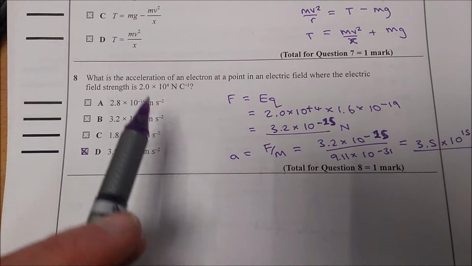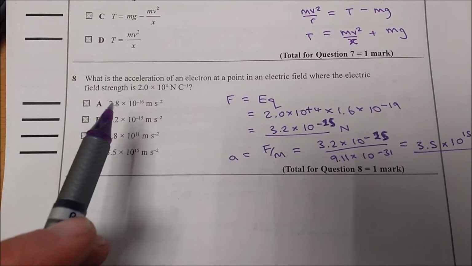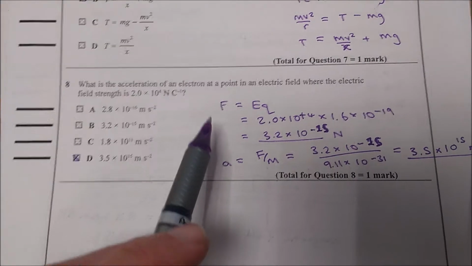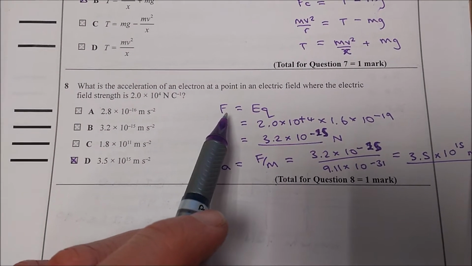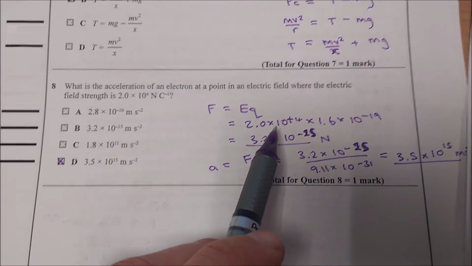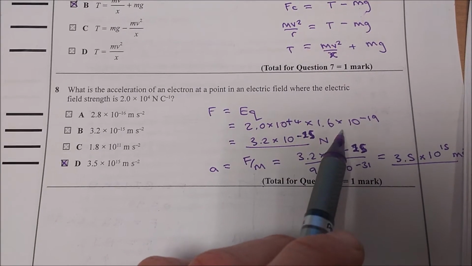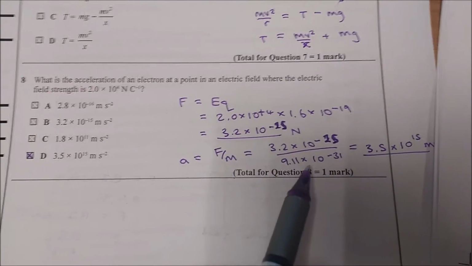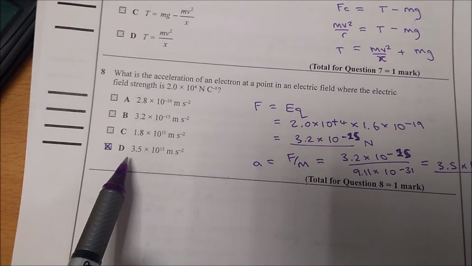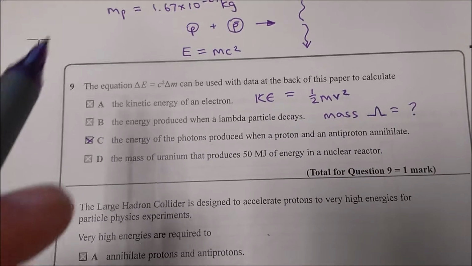Number 8, we've got an acceleration of an electron in an electric field. Well, to get acceleration you need force first, don't you? Force divided by mass. And the equation on the data sheet that links force and the electric field strength is F equals EQ. So electric field strength times the charge on the electron gives us the force, and then just divide by the mass. And that gives us the acceleration there, which is D. Over to number 9 there.